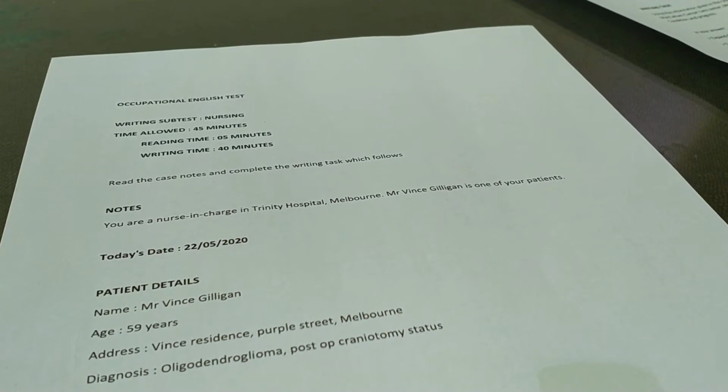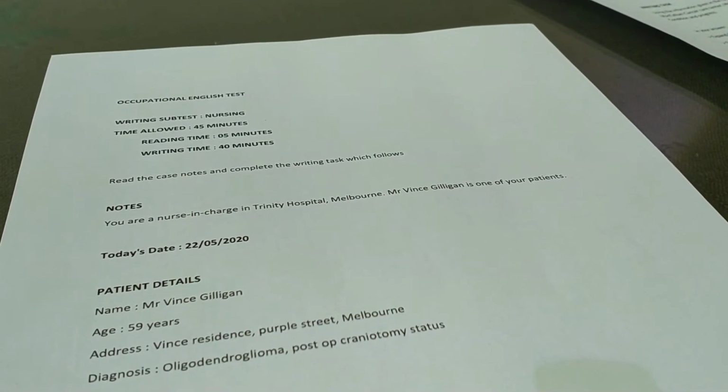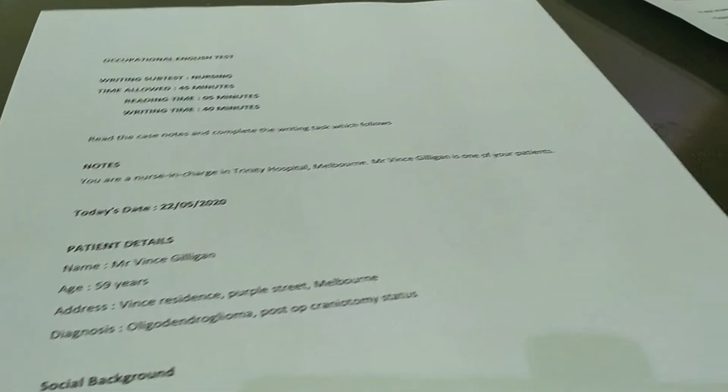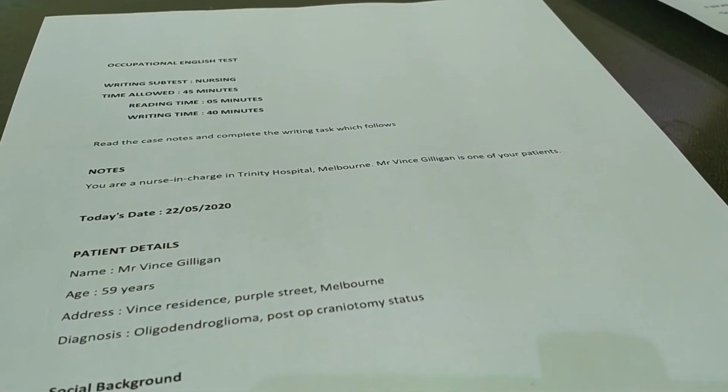Today I am going to discuss another case note. This is a letter to an oncologist. So let's read together what information has been given in the case notes.